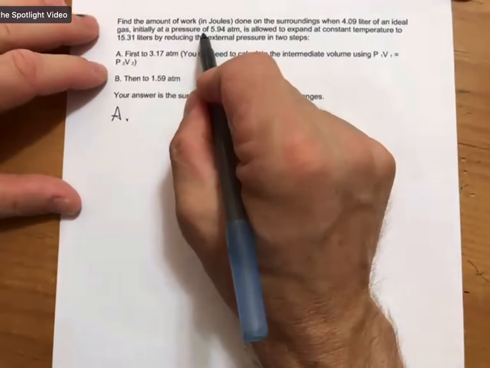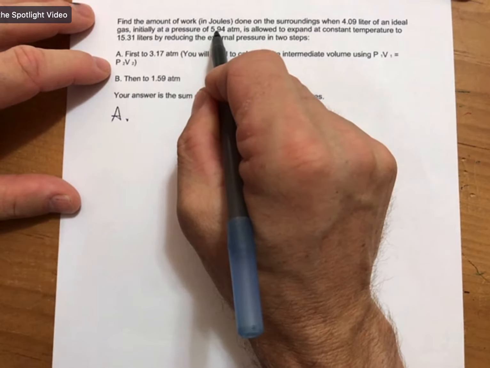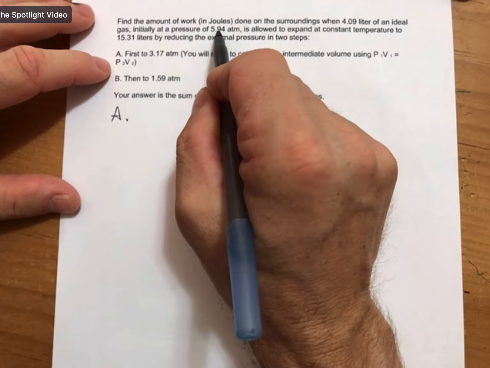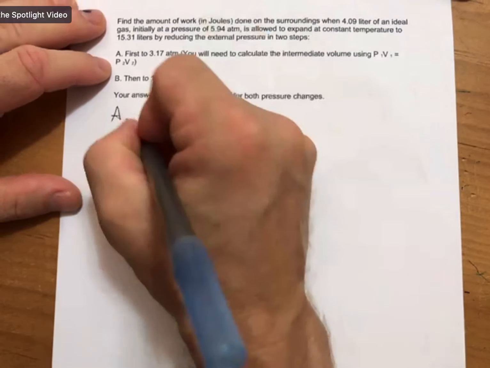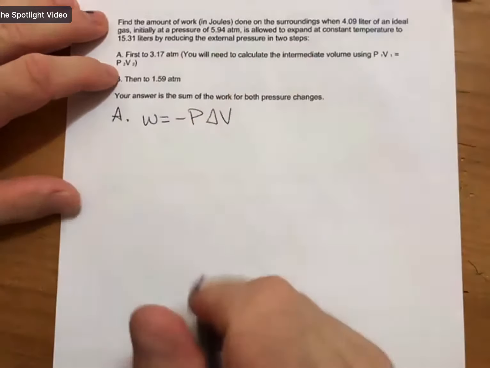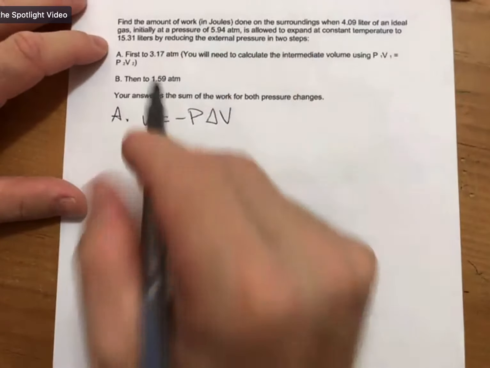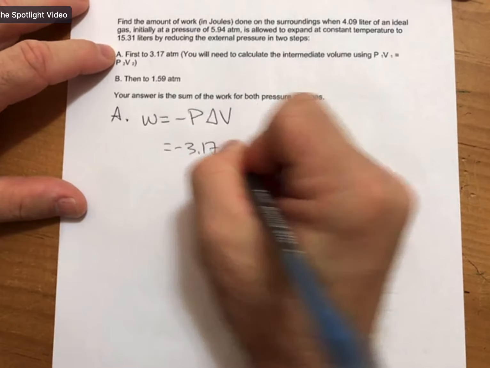Let's see. So we start at 5.94 atmospheres, but the starting pressure is never something we use in the calculations as far as work. So work is going to equal minus P times the change in volume. The first pressure is going to be 3.17 atmospheres.